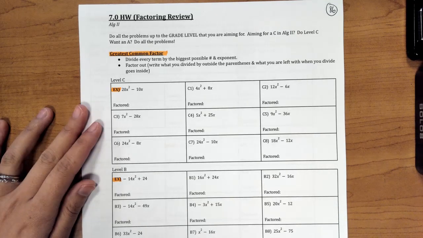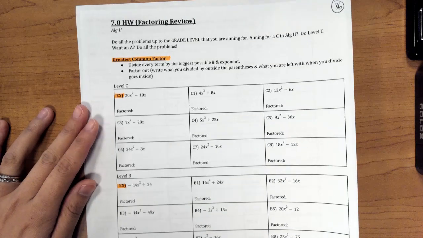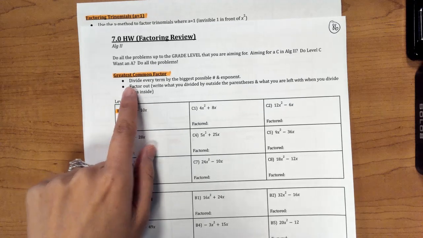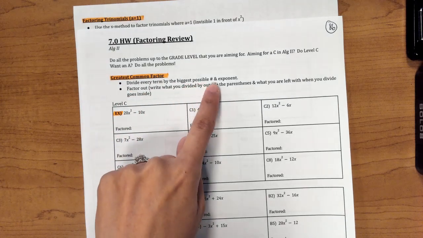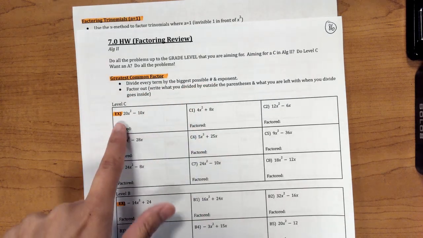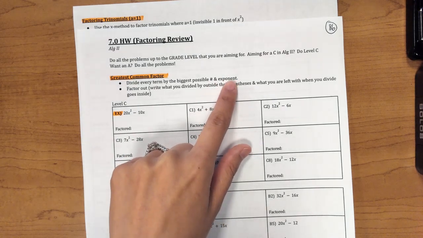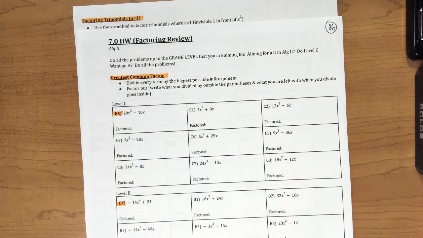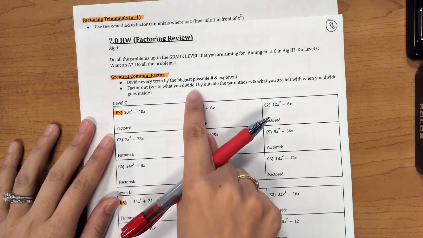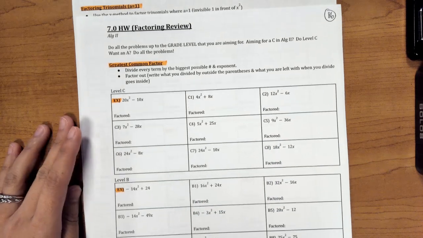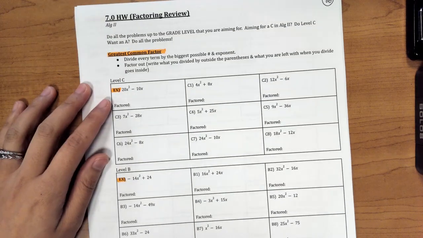So there's 2 types of factoring that we're gonna review today. The first is the greatest common factor, where you divide every term by the biggest possible number for the coefficient, that's the number in front, and the largest exponent possible that they have in common. You're going to factor out what you divided by and write that outside the parentheses, and what you're left with when you divide goes inside. Okay? So let's take a look.